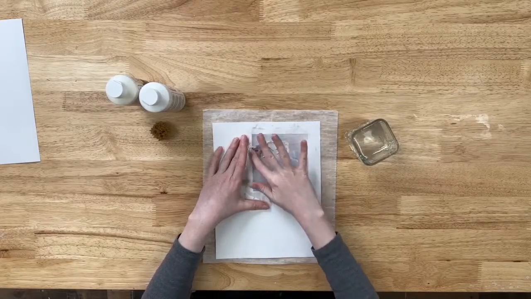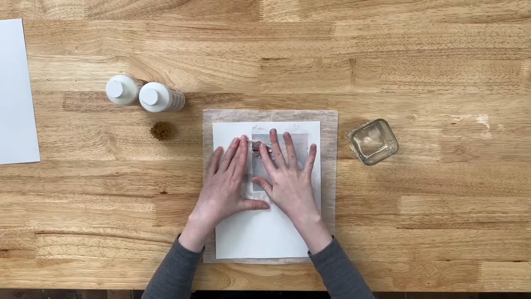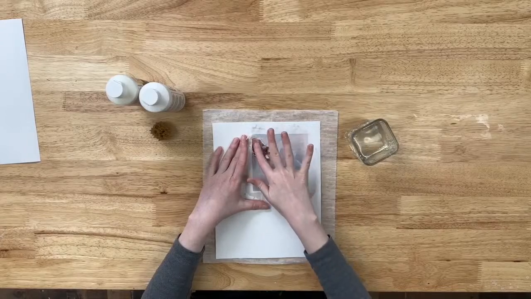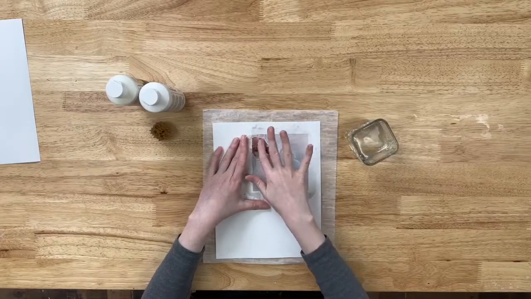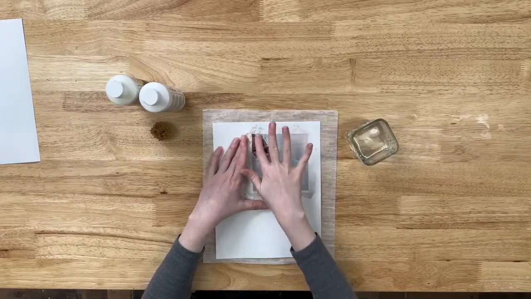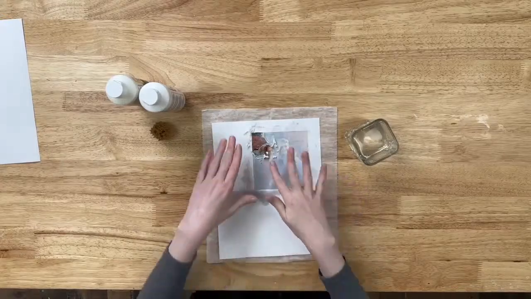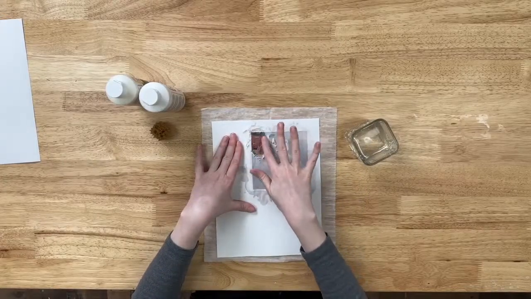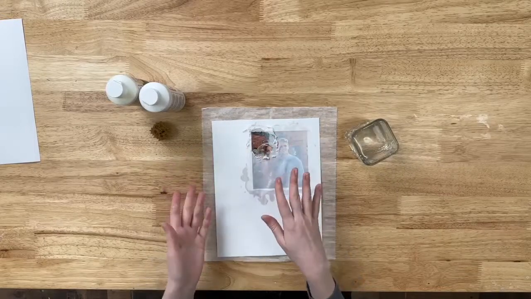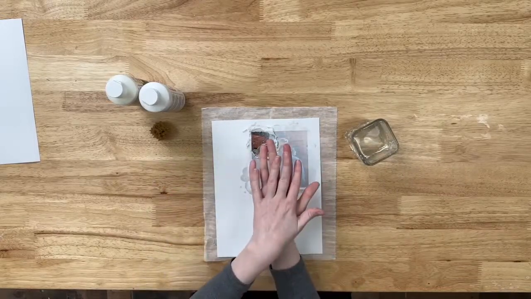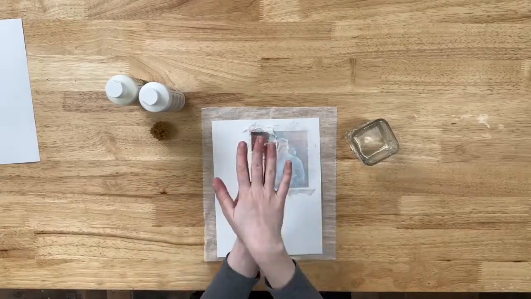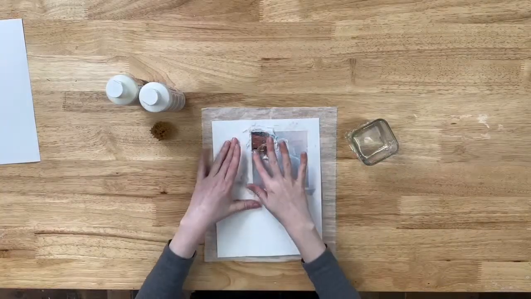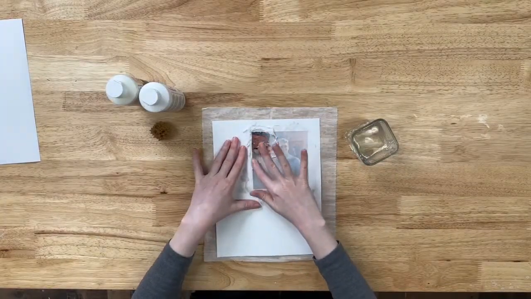Another important thing that I forgot to mention in the beginning: if your photo has any words or anything that you want to make sure stays the same orientation after you transfer your photo, then you want to go ahead and actually reverse your image, because, as you can see, our image was one way and then we flip it over, so now it's backwards. So if it had a word or something like that in the image, the word would be backwards.